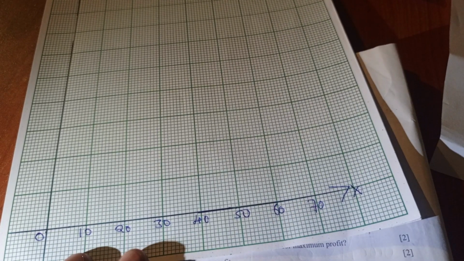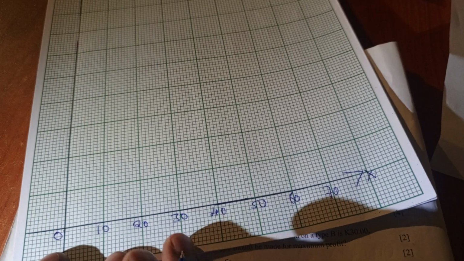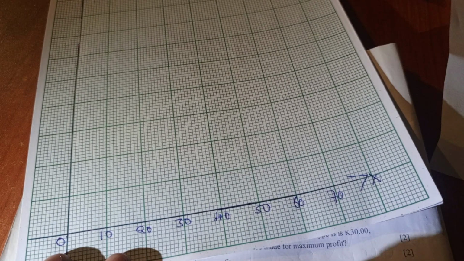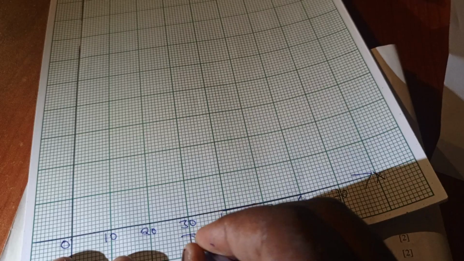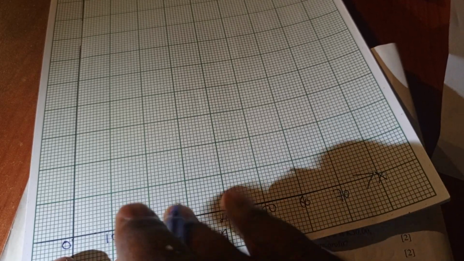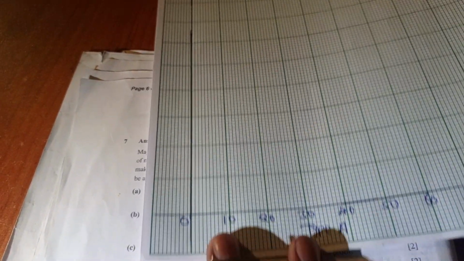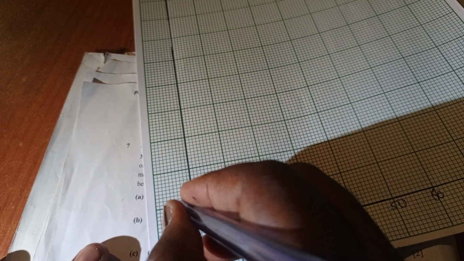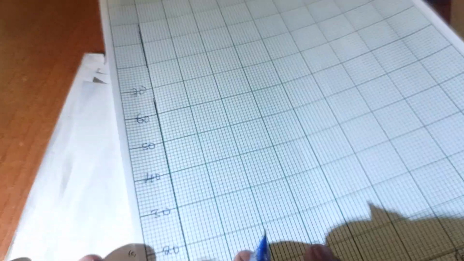Apart from that, I need to know that the x-axis represents what? Type A. So type A here. Then again here on the y-axis, I need to write also numbers from 0 to what? 0 to 70. So 10, 20, 30, 40, 50, 60, 70 altogether.